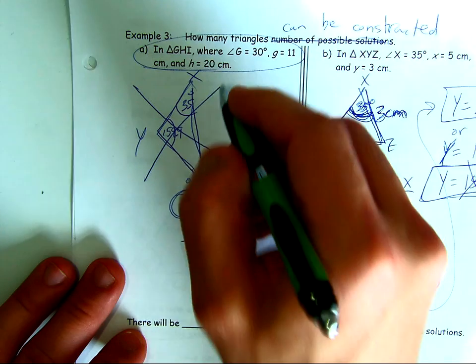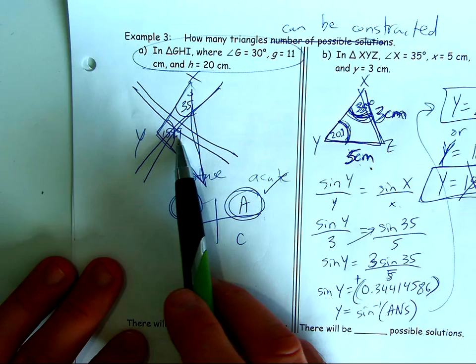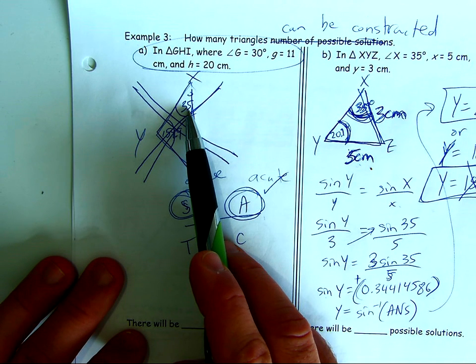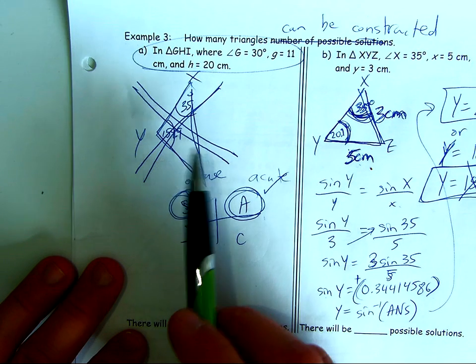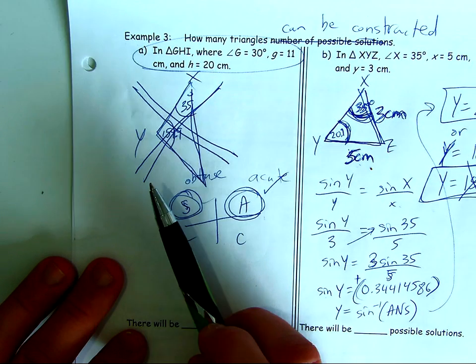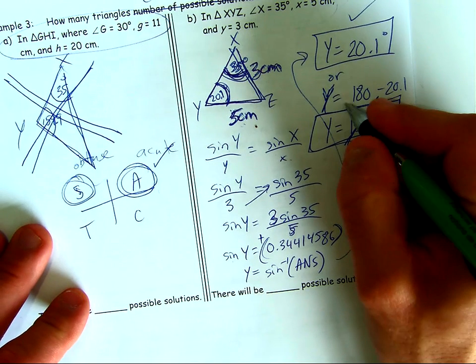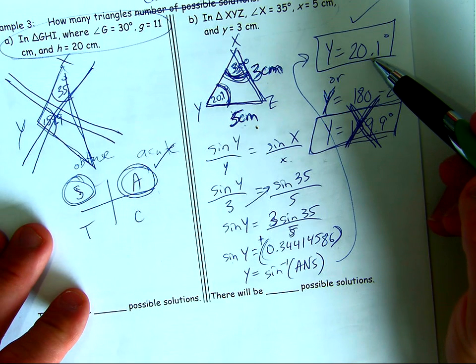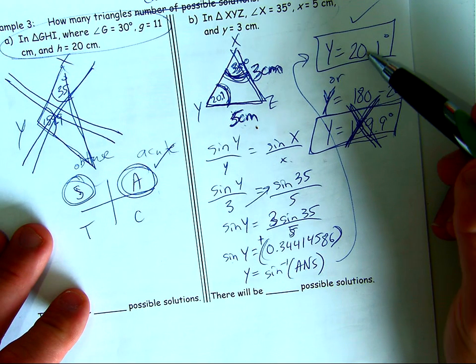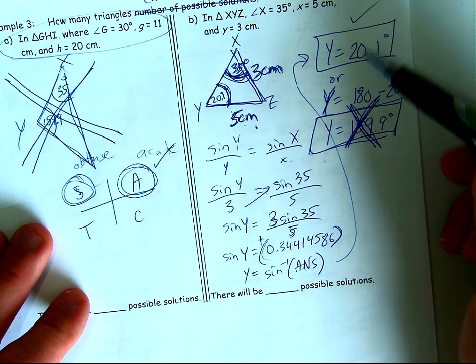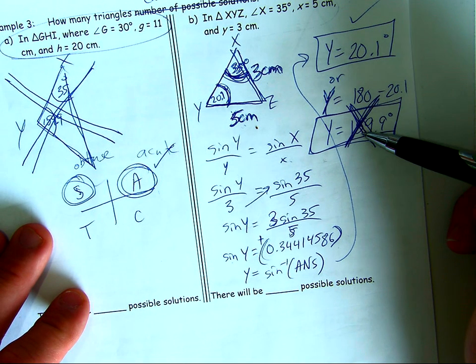Now, if I go to draw a triangle that consists of the angle 35 for x and 159.9 for y, it is impossible to draw this triangle because 159.9 plus 35 is already over 180 degrees. So this triangle cannot exist. So therefore, this solution is no good. The only solution that is good is the acute answer. But just remember that you always have to check for the acute answer and also the obtuse answer. The acute answer always works. The obtuse answer sometimes does not work.